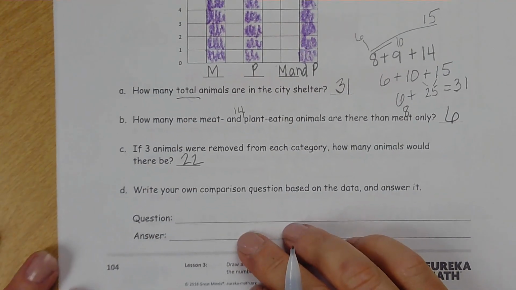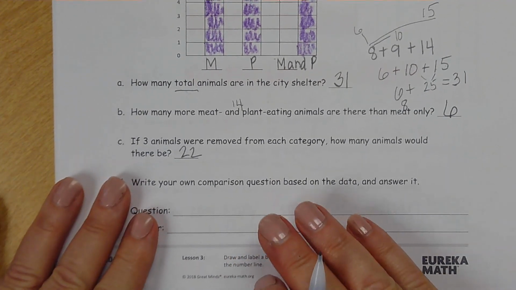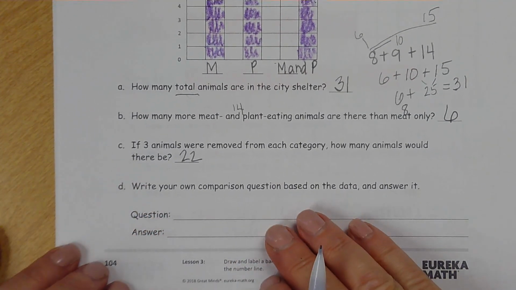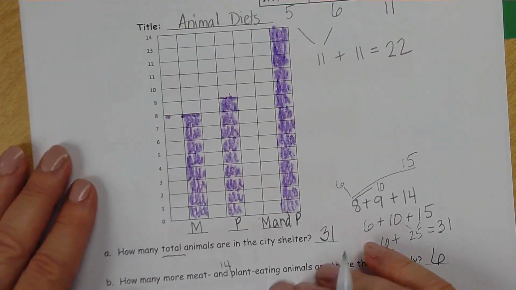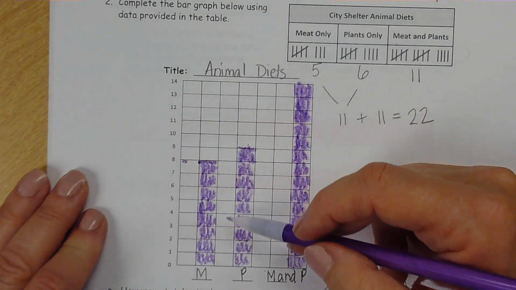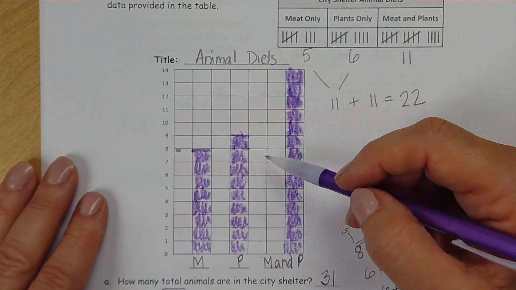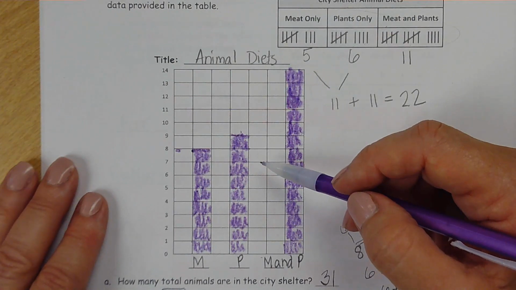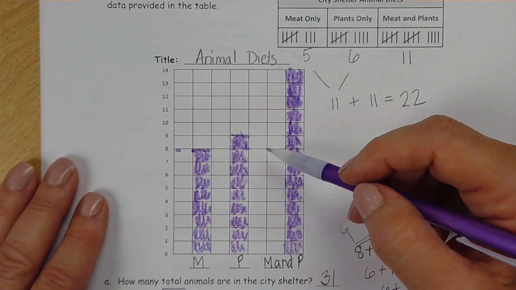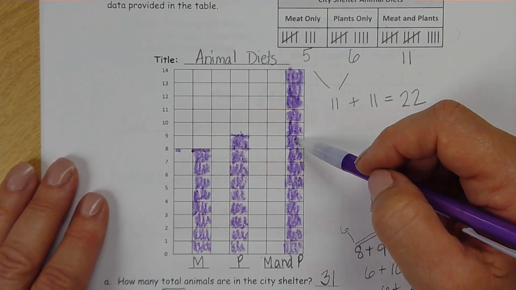The final thing is to write your own comparison question based on the data. Now, we didn't talk anything at all about the plant eaters, so maybe your question should be about that. You could write how many fewer plant eaters than animals that eat both meat and plants.